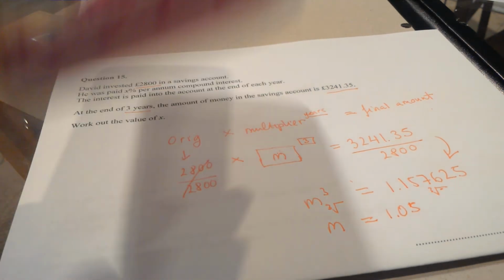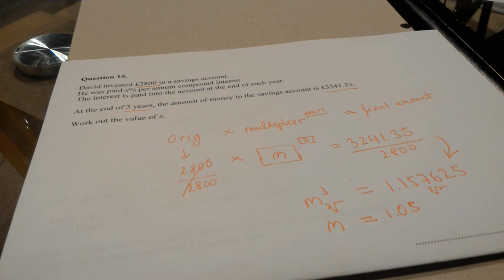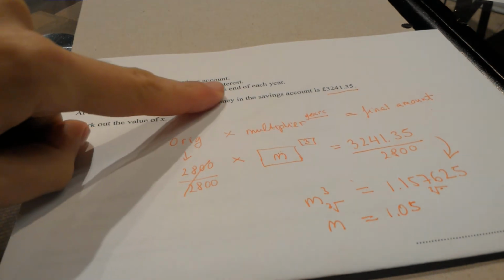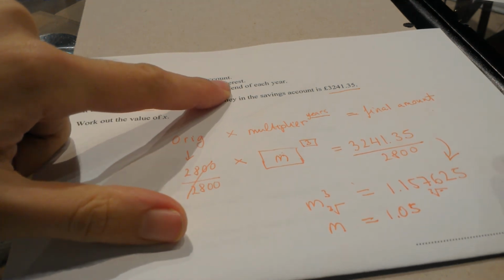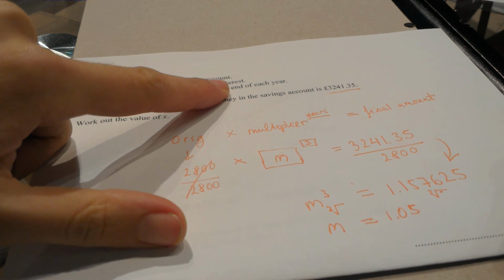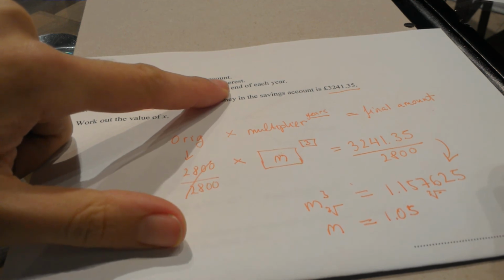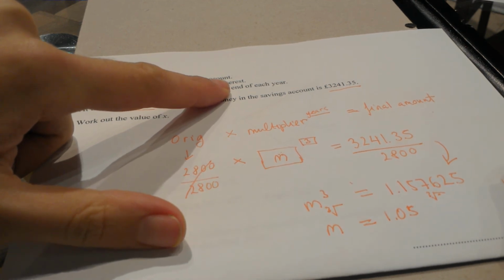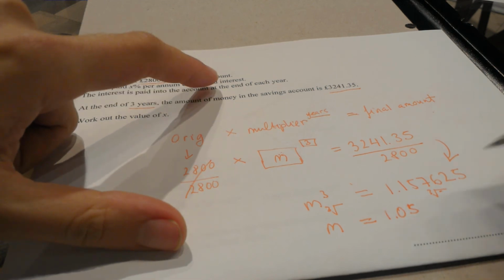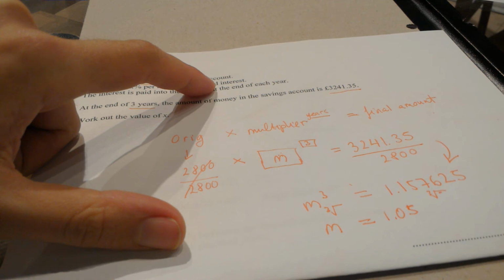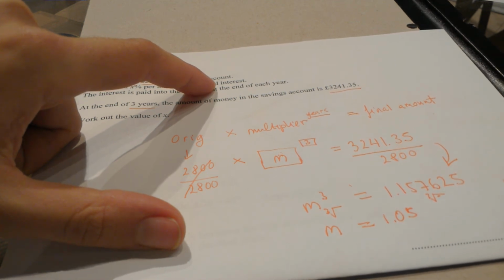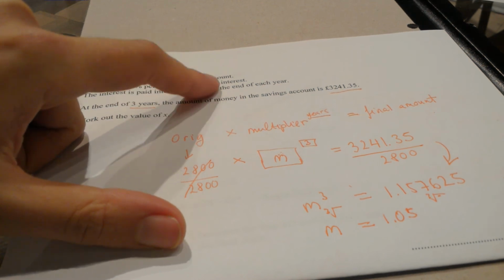All right, so this is the multiplier. But they're not asking me about the multiplier, they're asking me about the percentage compound interest. So you guys remember that to work out the multiplier, you're getting your 100%, right? But then you're getting a little bit on top. So you're getting your 1, but then you're getting that little bit on top, and that is the compound interest.